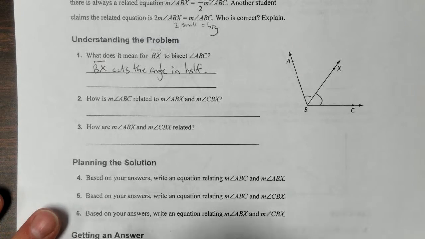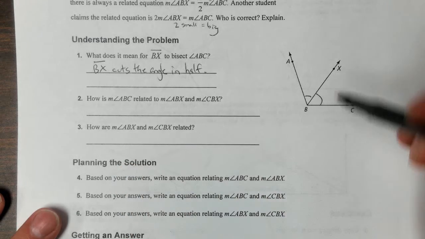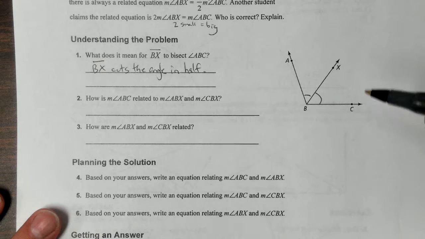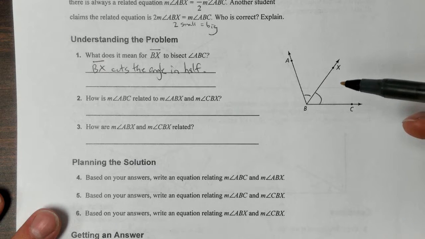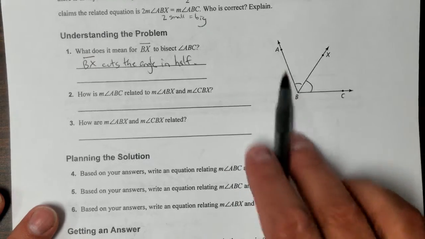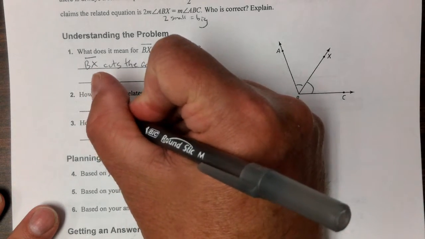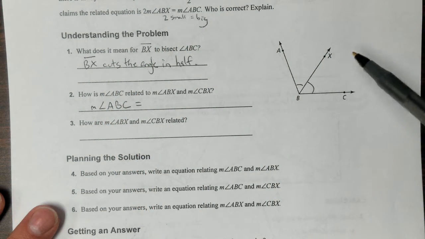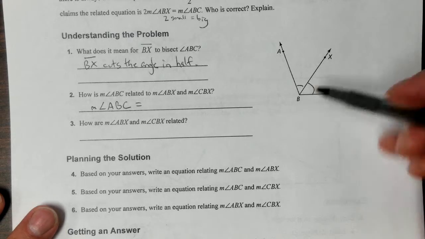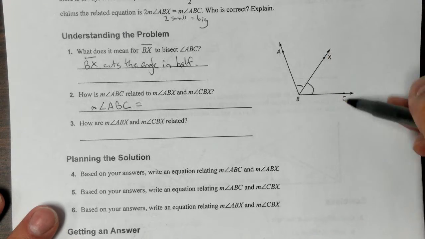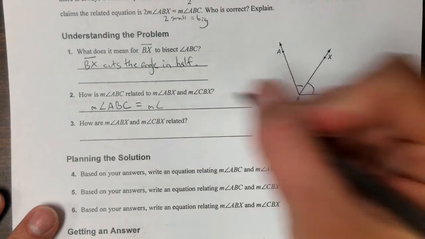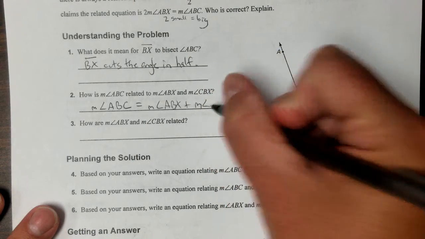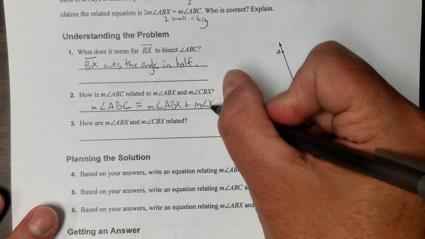So then it says, how is angle ABC related to ABX and CBX? So we're going to put the measure of angle ABC, which is the whole thing, equals ABX plus XBC.